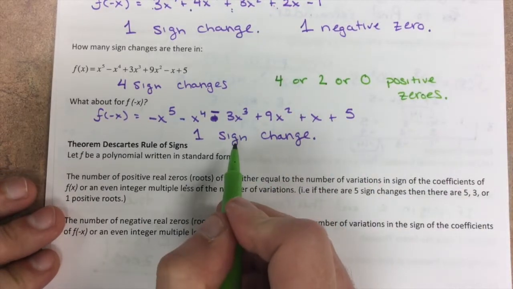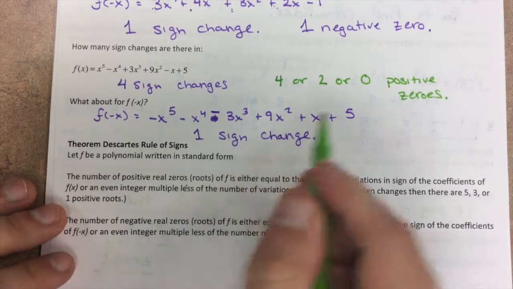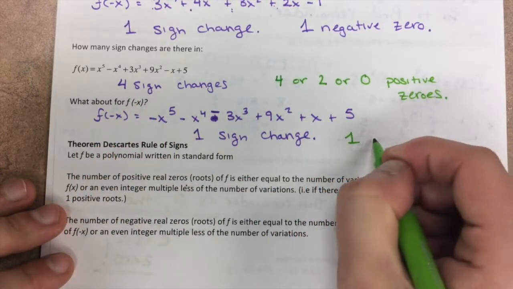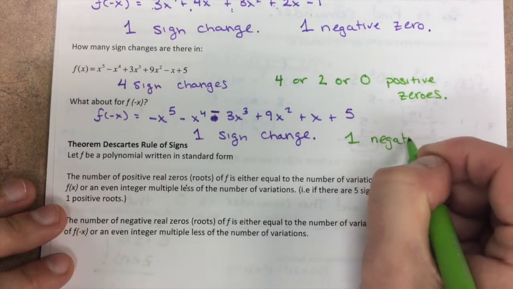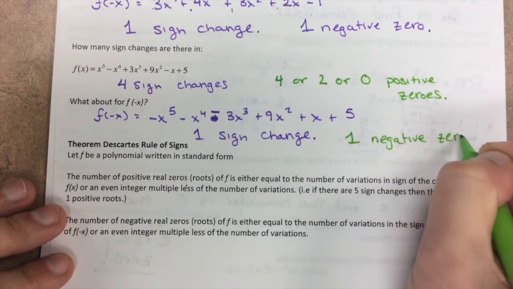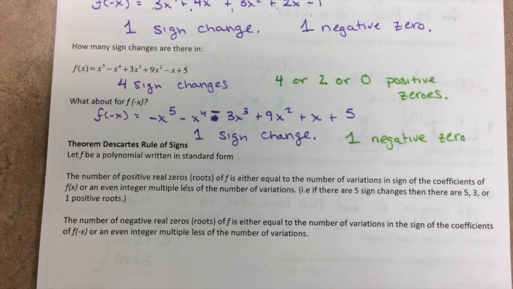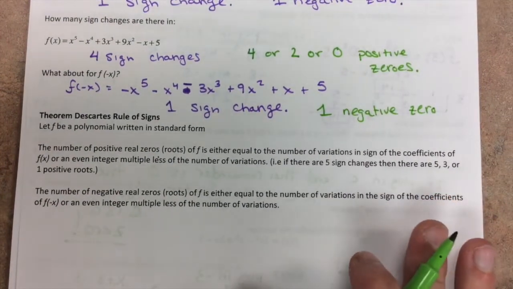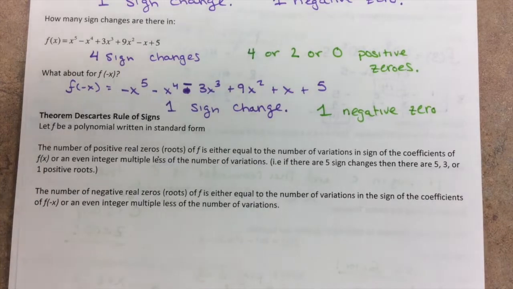And we have 1 sign change when we plugged in our negative. That means we have 1 negative zero. So again, this is helping us classify what type of zeros we have. We're not figuring out yet what they are, but we're figuring out how many.